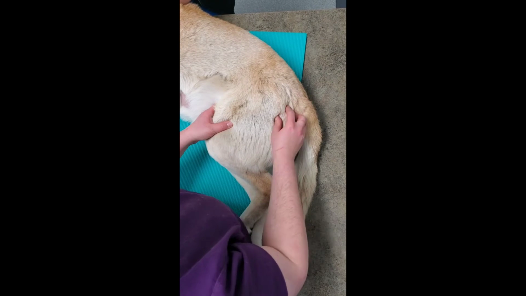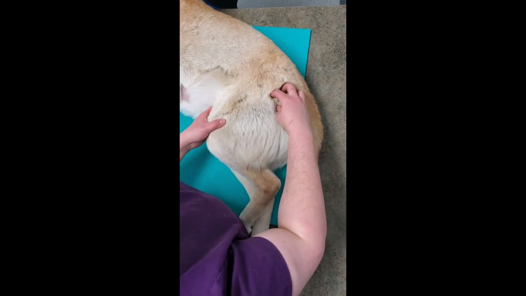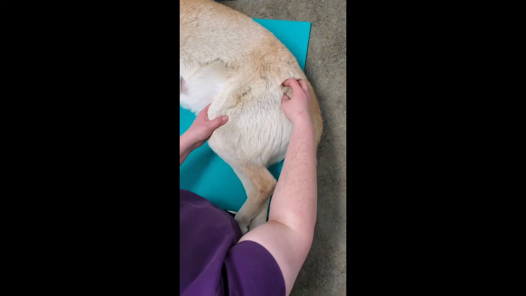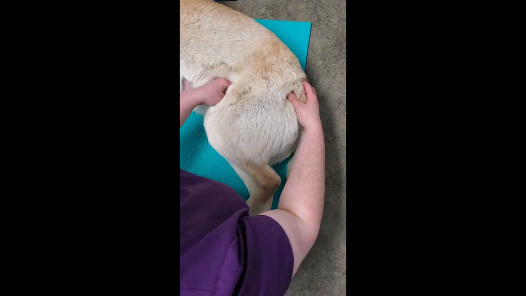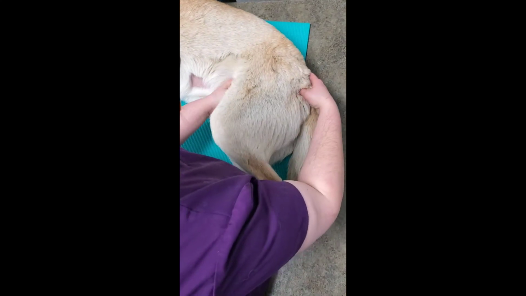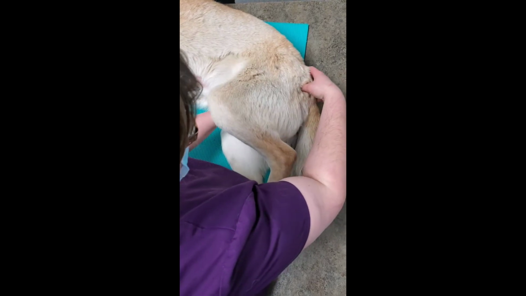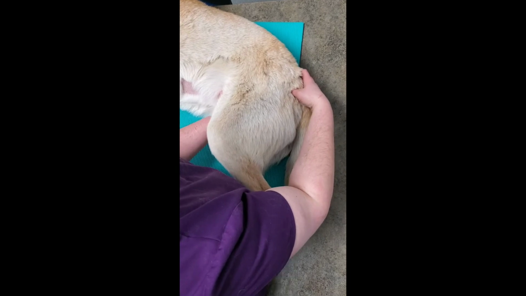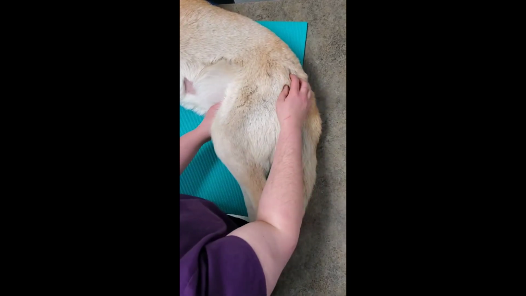The acetabulum is the socket part of the ball and socket joint that makes up the hip, and the obturator foramina are large holes, and their main purpose is to lighten the pelvis.